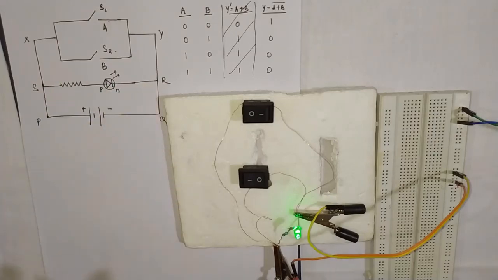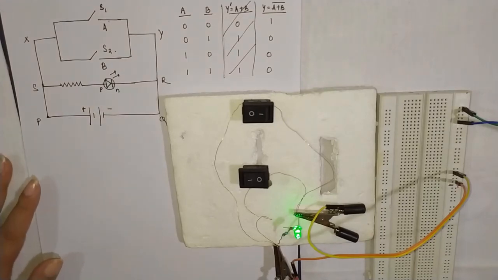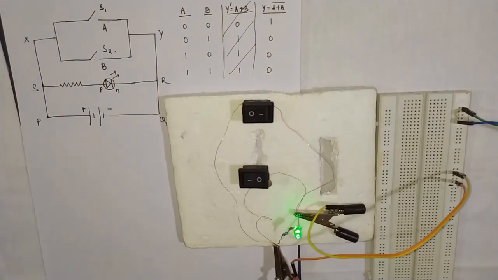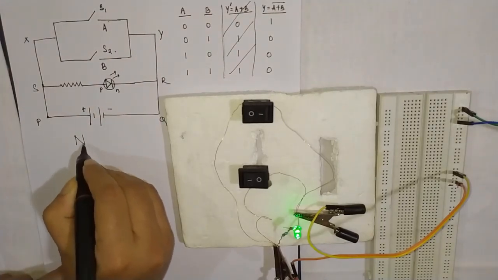So I hope all of you have enjoyed. So this is all about your NOR gate.